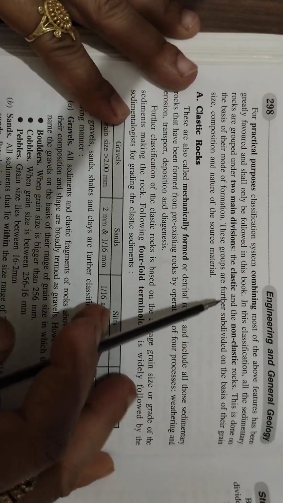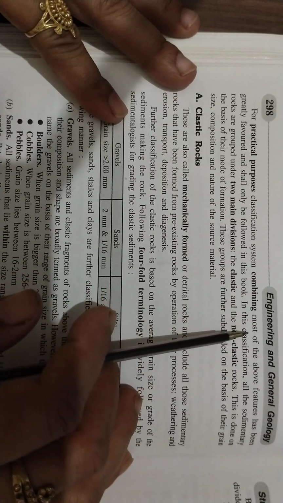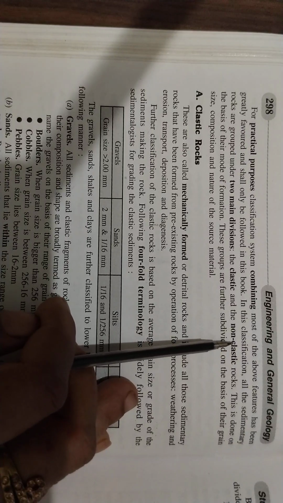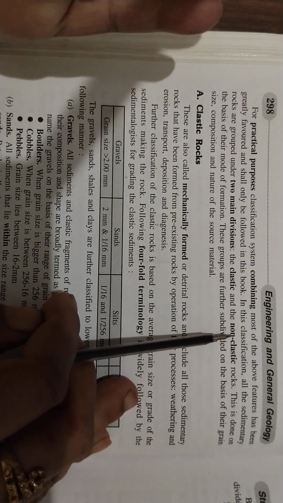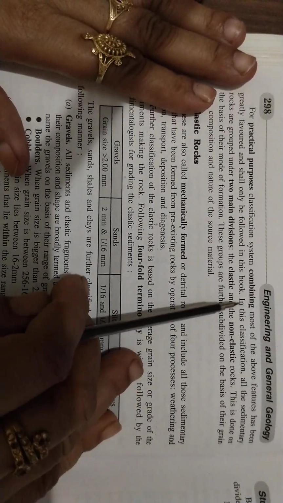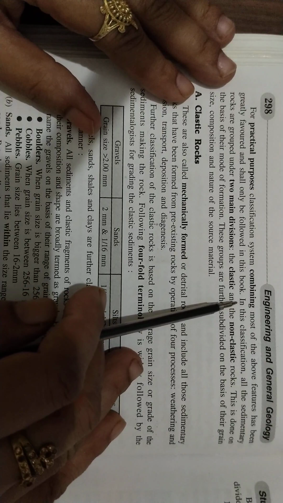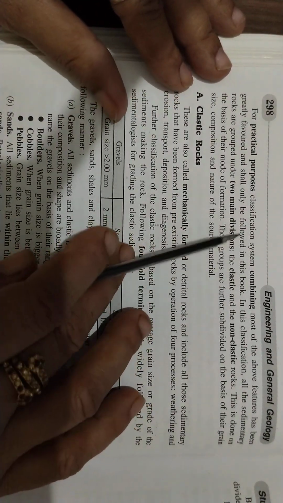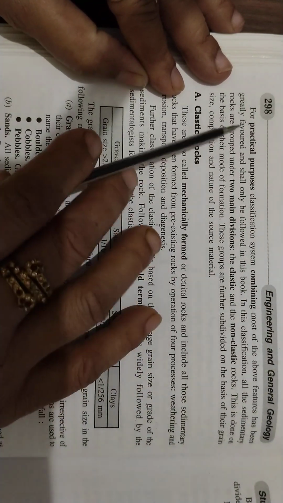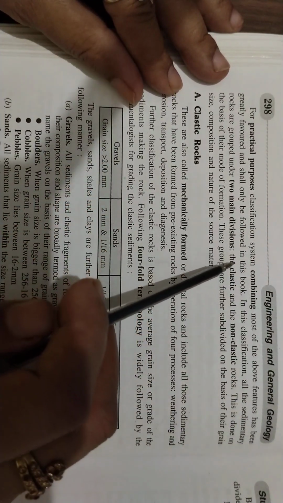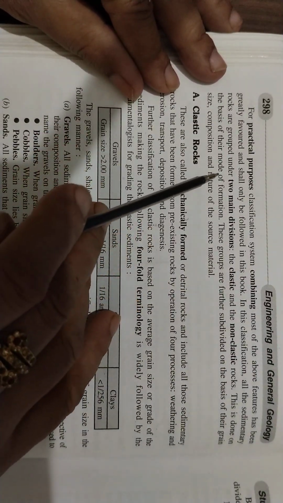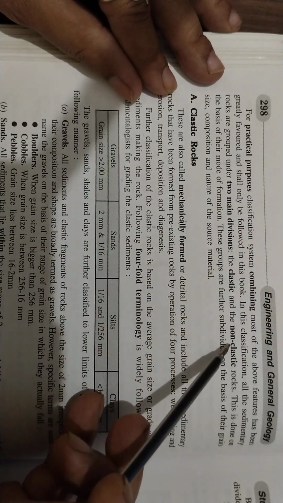For practical purposes, when you take a sieve and sieve the sample to see the grain size, those who have done practicals will know, and those who have not yet done them will know. Classification systems combining most of the above features have been greatly favored and are the ones followed in this book. In this classification, all the sedimentary rocks are grouped under two main divisions, the clastic and the non-clastic rocks.